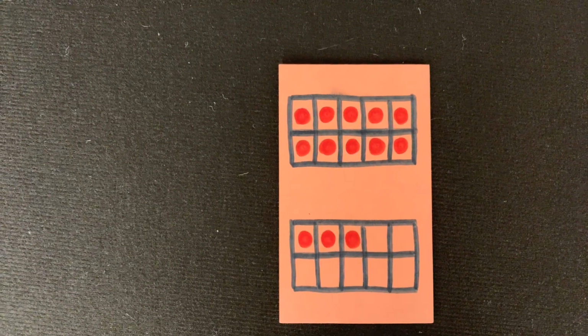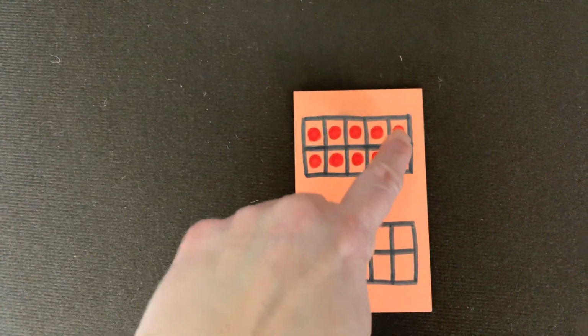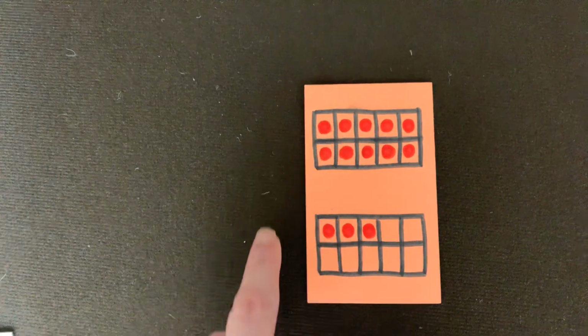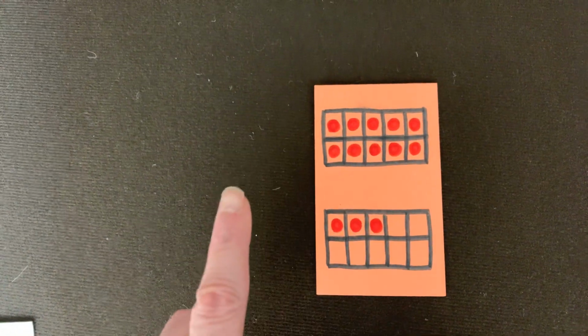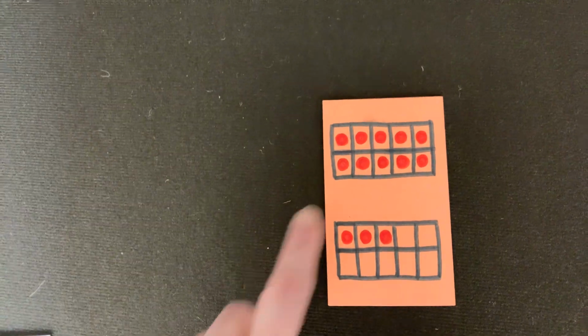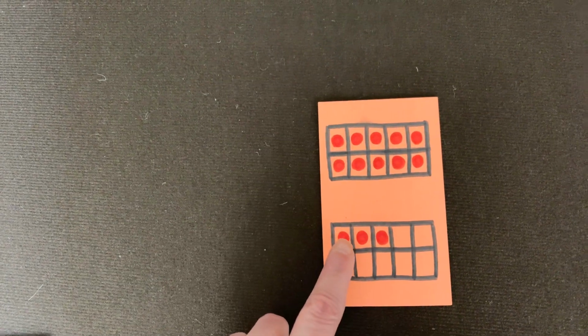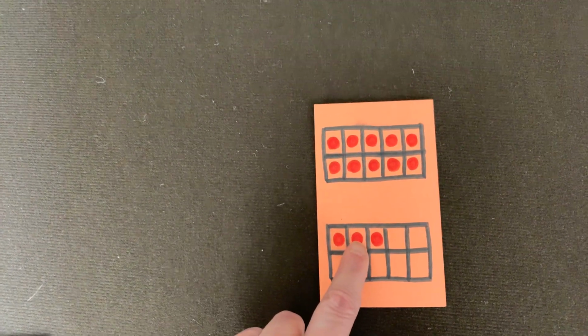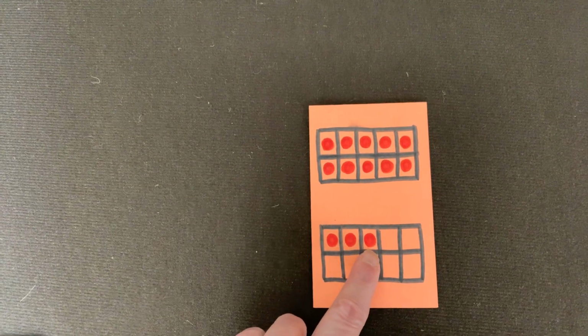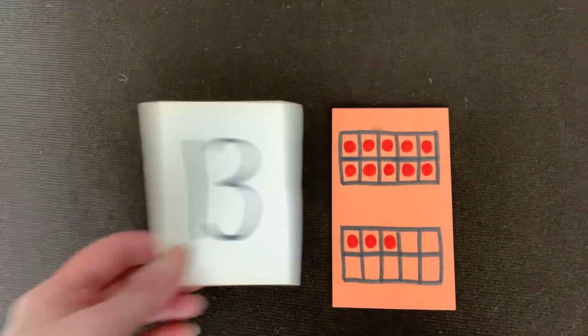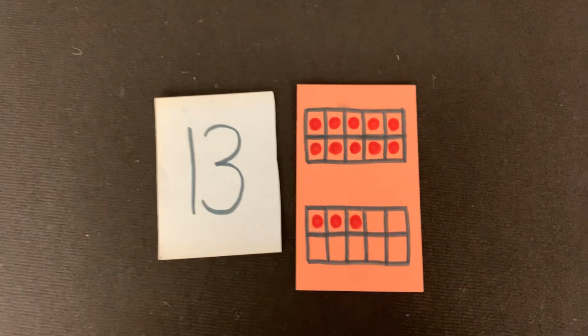We already know there's 10 up here, right? This is 10. Let's count up from the number 10. Let's do this one together. So 10, 11, 12. That's right, 13. If you said 13, you are correct.